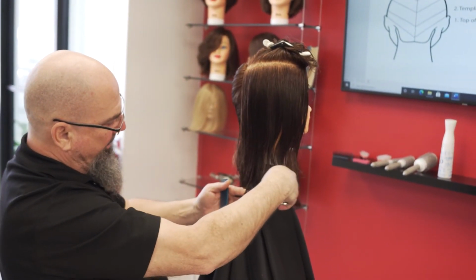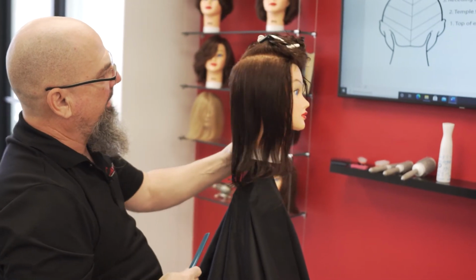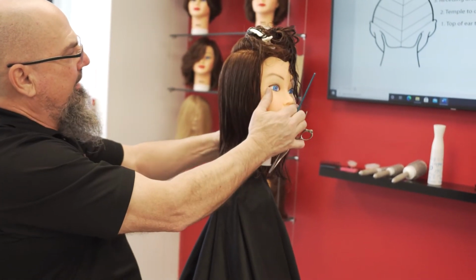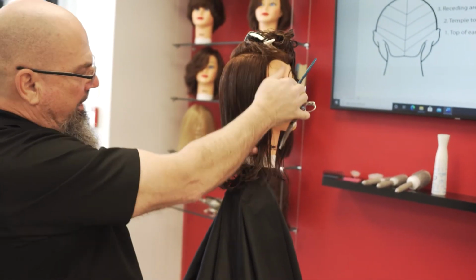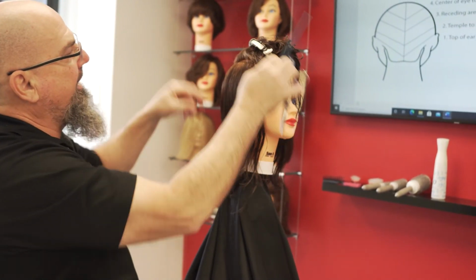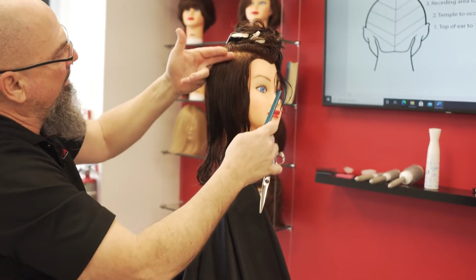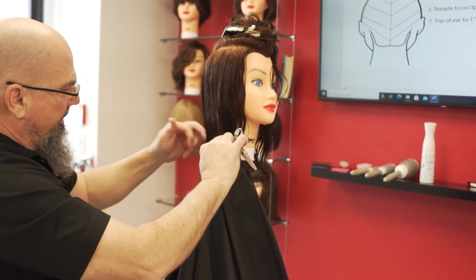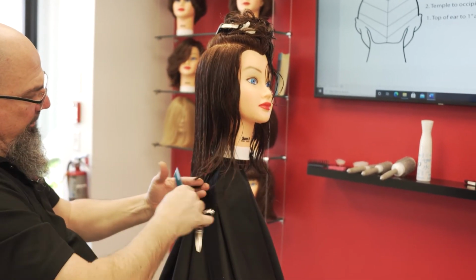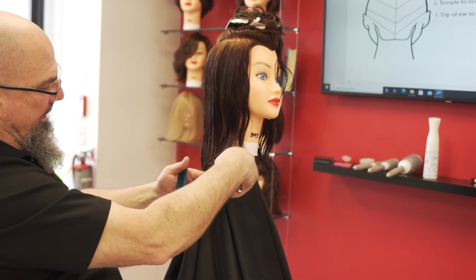Hardly any hair reaching in the back here. Pick the mannequin up, bring her to the side, nice and straight. Keep the head up as straight as you possibly can. Make sure you can see your guideline because we want to make sure our fingers are parallel to our parting. Drop the hair down. Look for your guideline. Take that hair off.